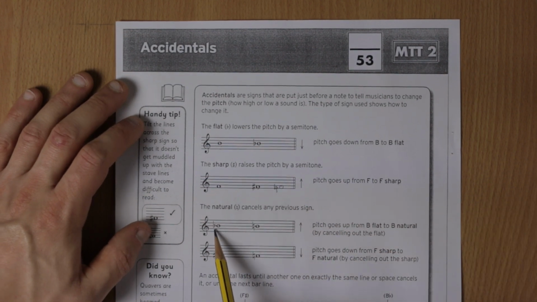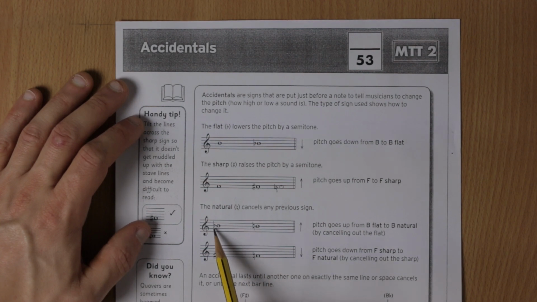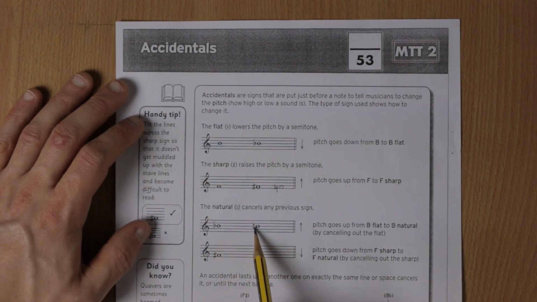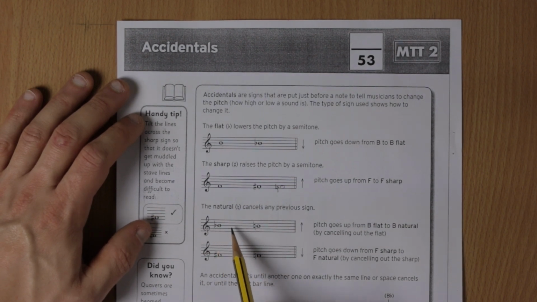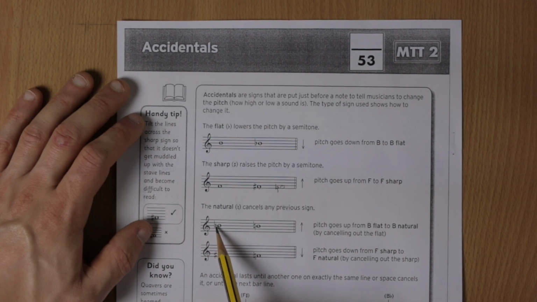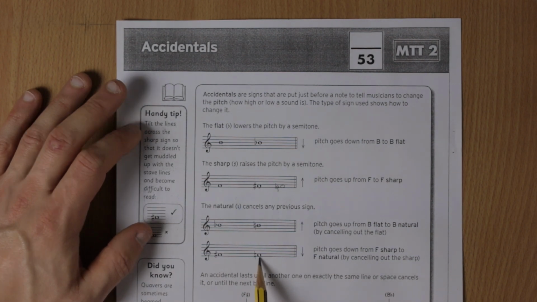So if you've got a flat, this is a B flat, putting a natural next to it will actually raise this back up to B, okay, because the flat makes it lower, and the natural cancels that out, and it makes it higher again. And the same goes for this. F sharp is the note a semitone higher than F. If you put a natural sign here, this cancels that out. So this next note is now just an F natural, which is just normal F, okay?